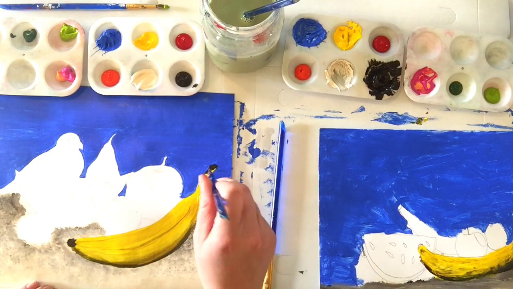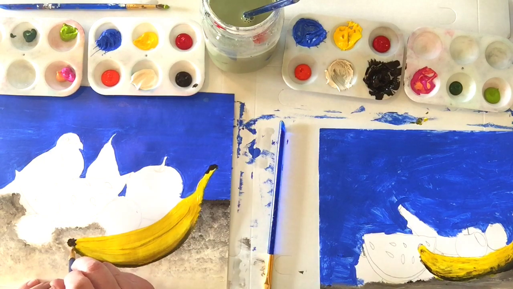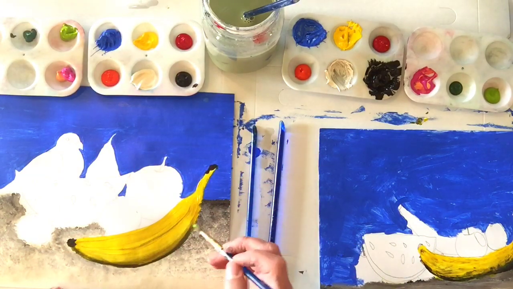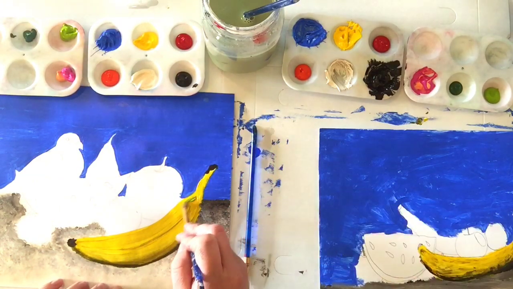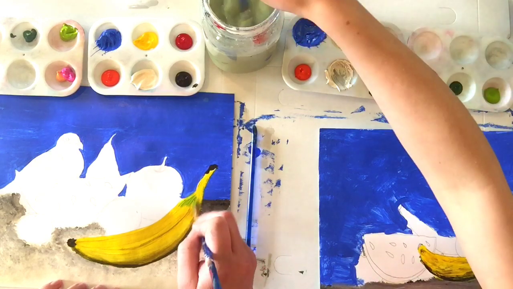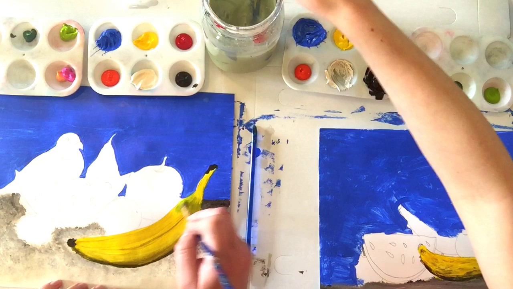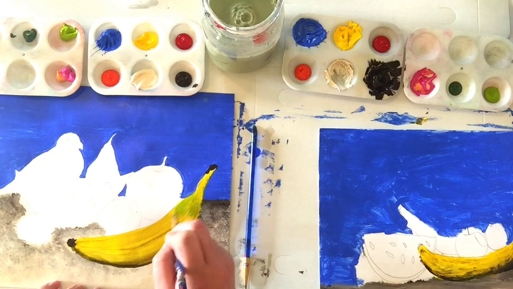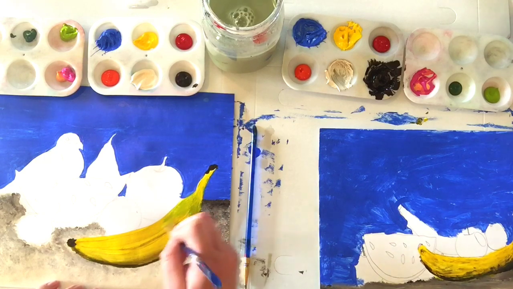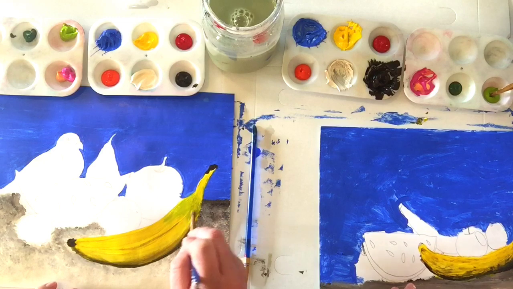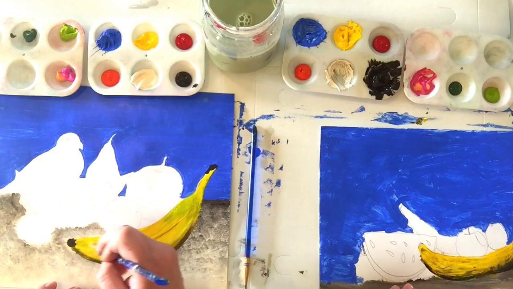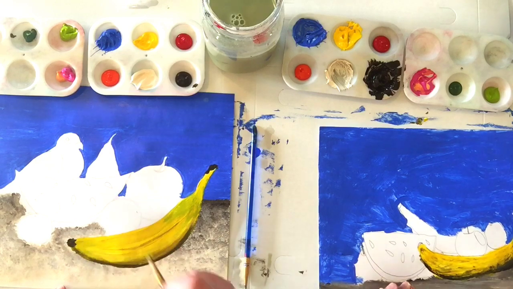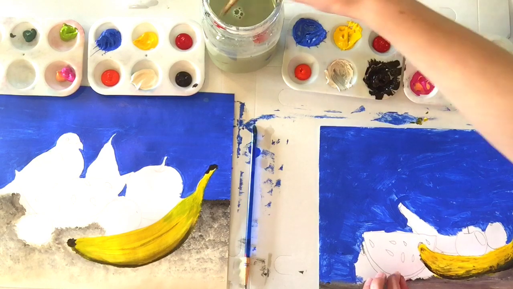Okay, so I went in with my very small paintbrush. I took some dark brown and just spotted in some areas for the ends. I'm going to take a little bit of green and I'm gonna add it from the stem and the top of the banana, because I want mine to look like one that's just ripening. I have a very light green? It's sort of like a lime green. Yes. There.